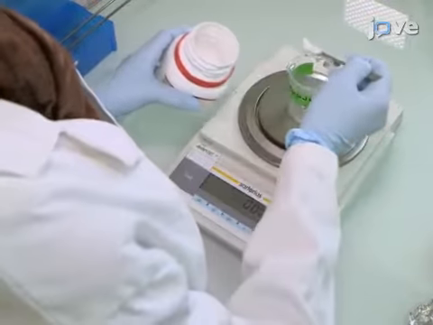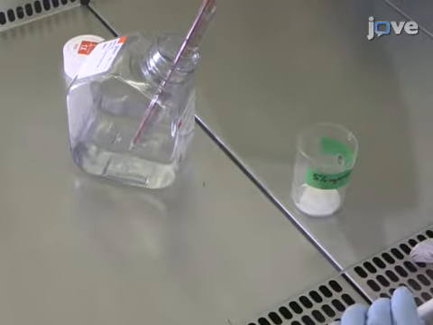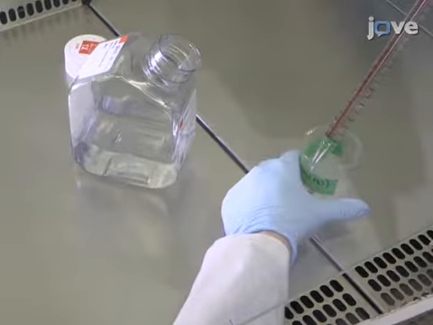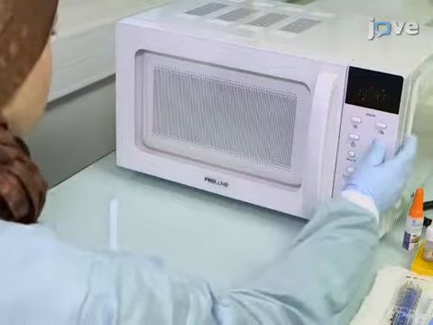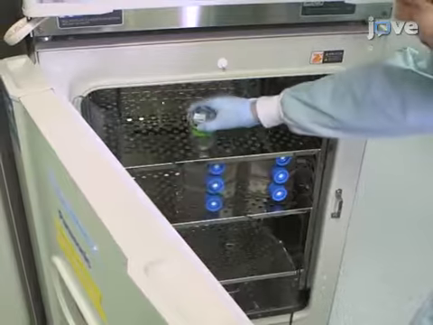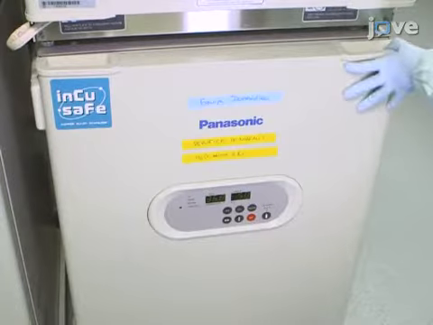To begin, add 1 gram of low melting point agarose in a container, and then add 20 milliliters of sterile calcium and magnesium-free PBS. Microwave this solution to completely dissolve the agarose. Cool this 5% agarose solution in an incubator at 37 degrees Celsius for 5 minutes.